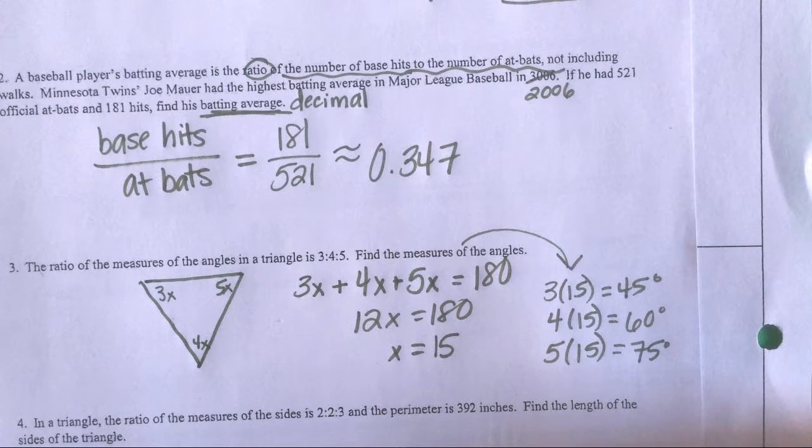Are there any questions about this? Okay, then I need someone to read the next one. Gage, can you read number 4?